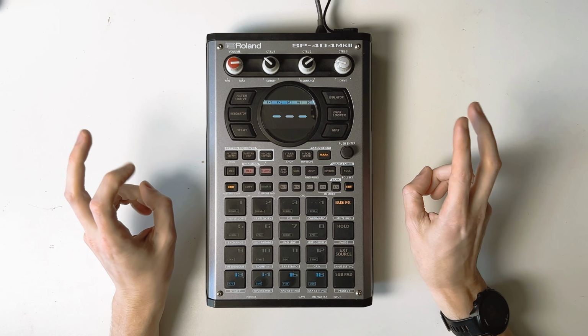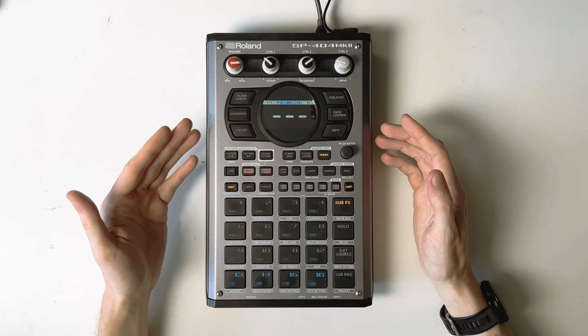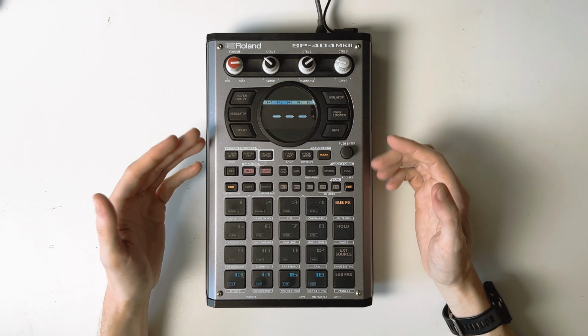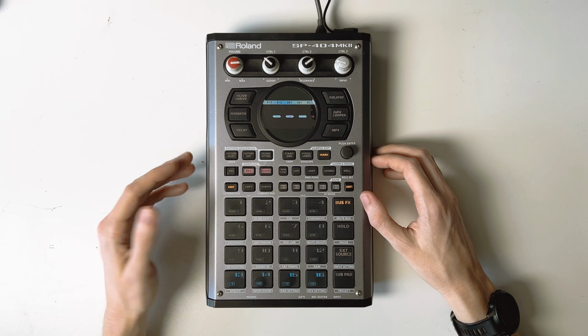None of them are the correct way to do them. They all achieve the same things. So just do the ones which work best for you and do the ones which make you feel the most comfortable and give you the most enjoyment out of the device. That is the most important thing.